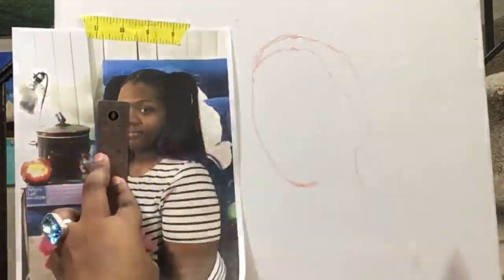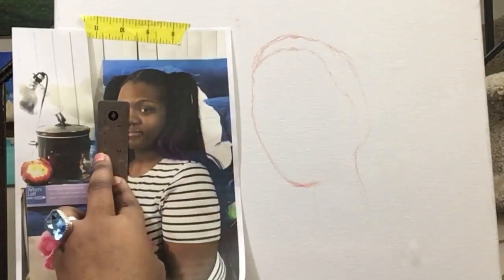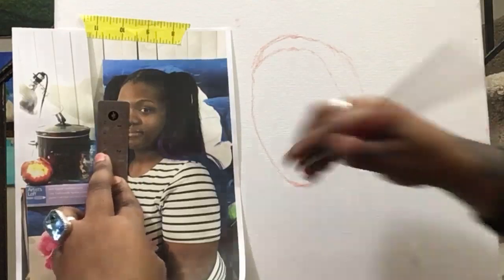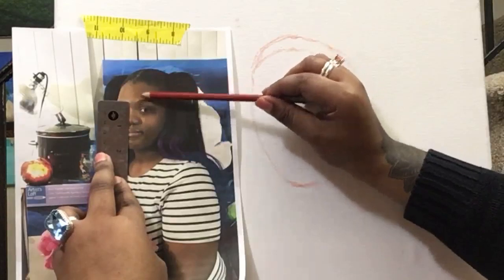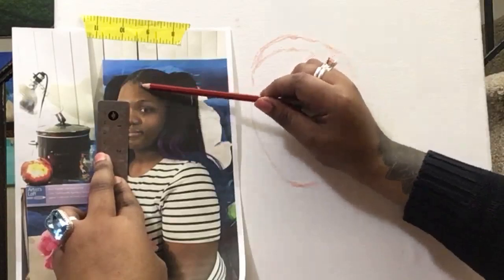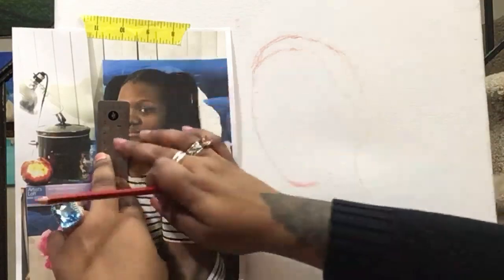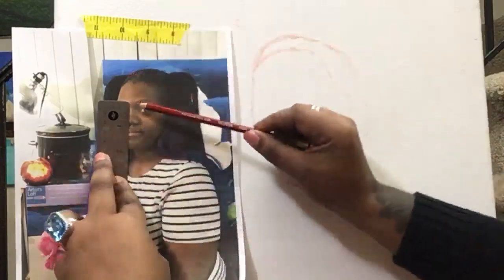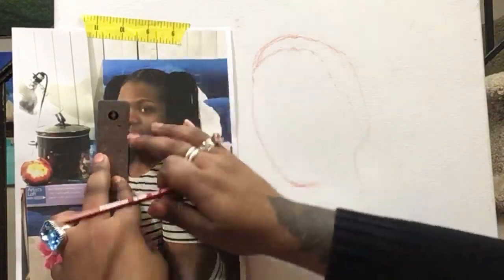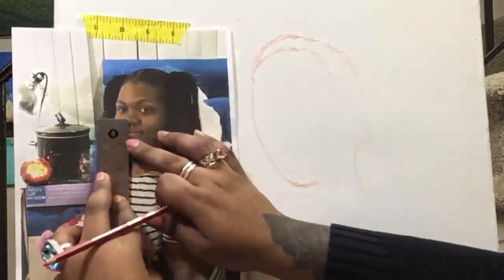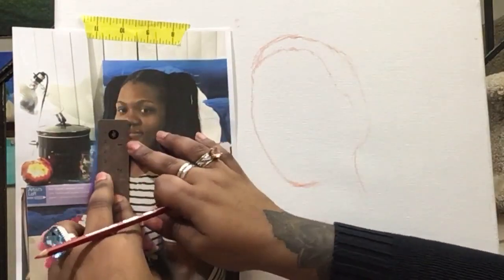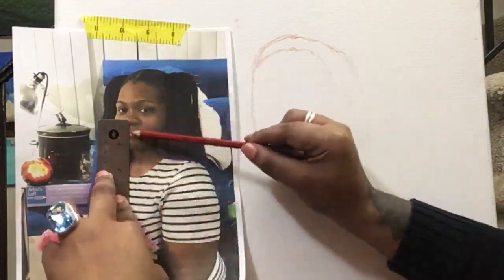Now remember, everybody is not created equal. Some people have different features, different anatomy, but this is the normal, average equation for when you're dealing with portrait drawing. So that's another third from eyebrows to the tip of the nose, and from the tip of the nose to the chin, that's another third.